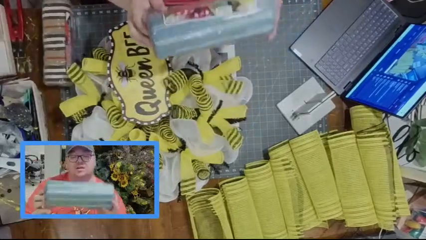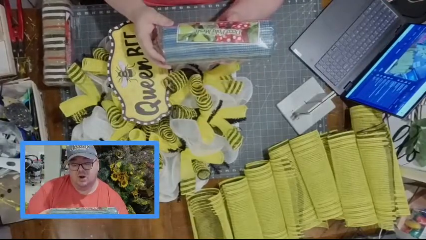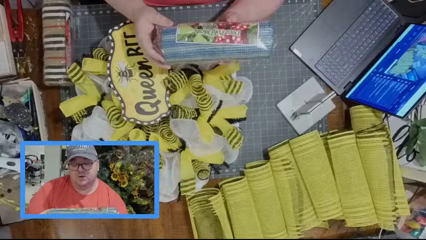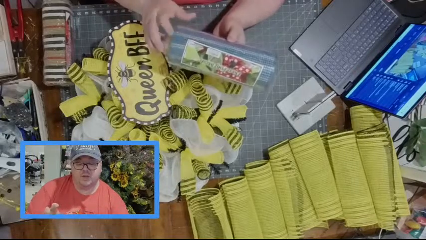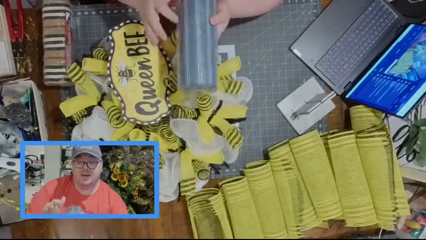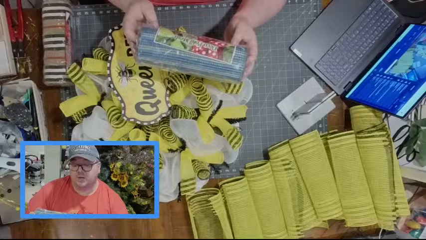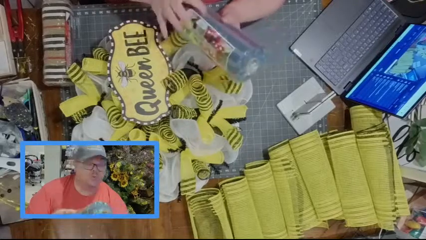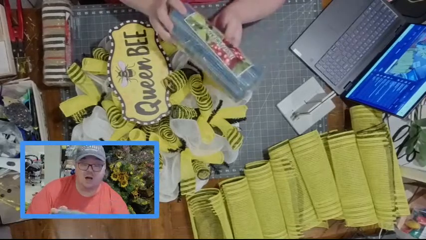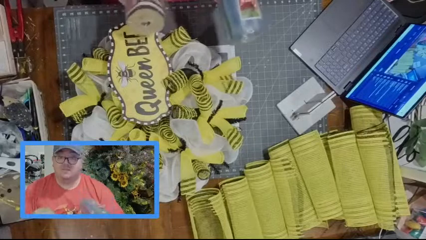So I love this mesh. And they've got different versions of this mesh. And this is RE8902TY. And this is really thick. They have one of these that's a cream and gold that I used on a Mother's Day wreath that was so pretty. RE8902TY. But they're really thick, amazing meshes. They got heft to them.